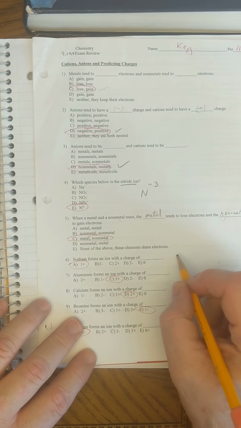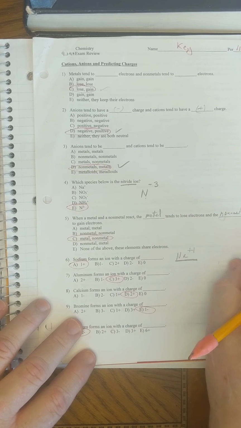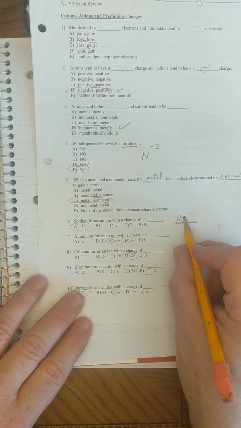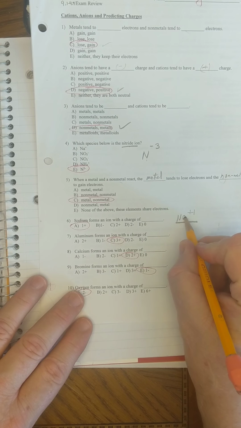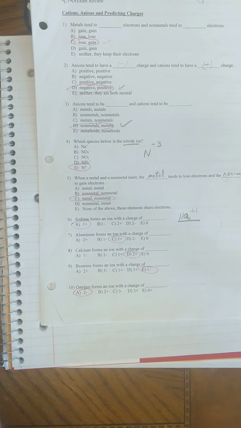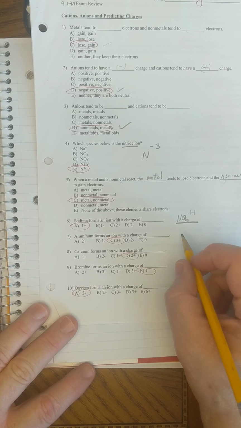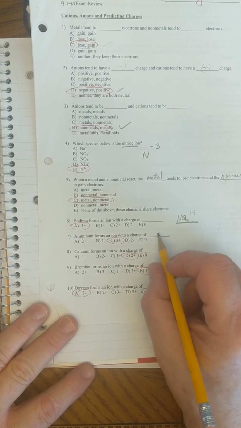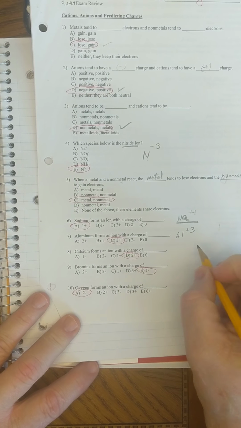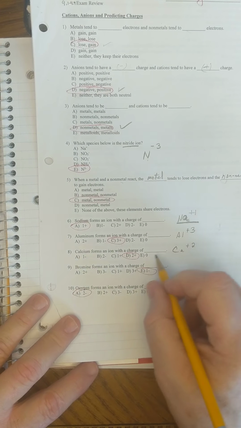Sodium is an alkali metal. It's in the first column, so that has a +1 charge. It has 1 electron in an s1, and it tends to lose that s1 electron. It has a very low Z effective. There's not a lot of nuclear pull. Okay. Aluminum tends to form with a charge of +3. You should know all these from your periodic trends. Calcium forms a charge of +2.